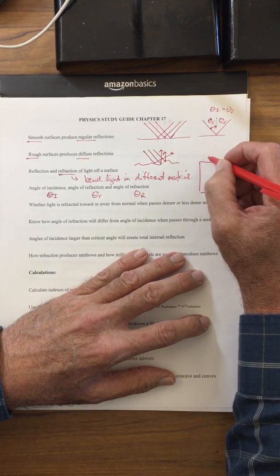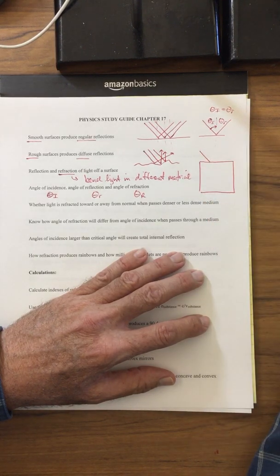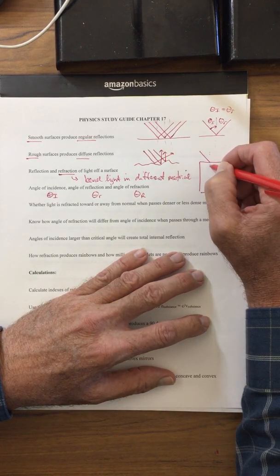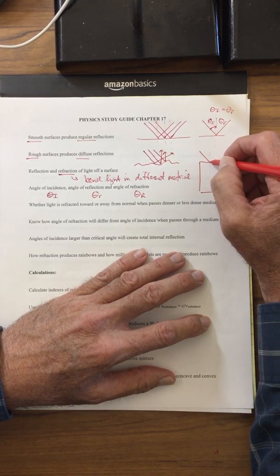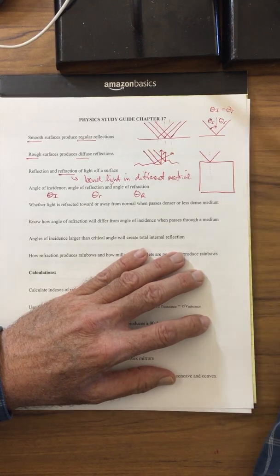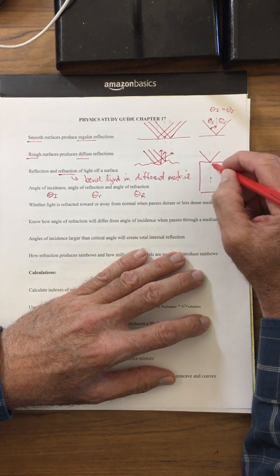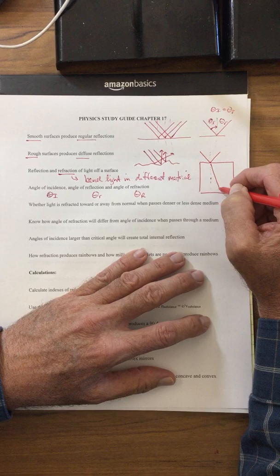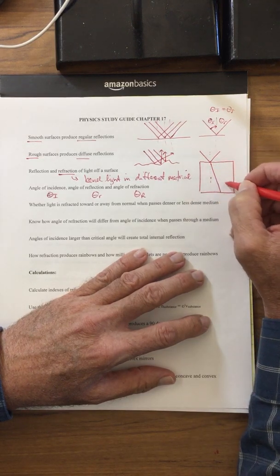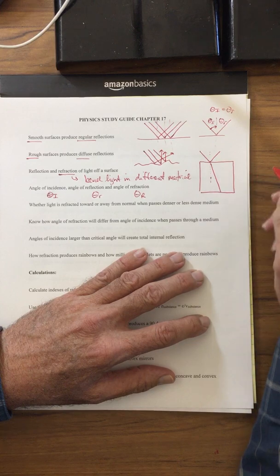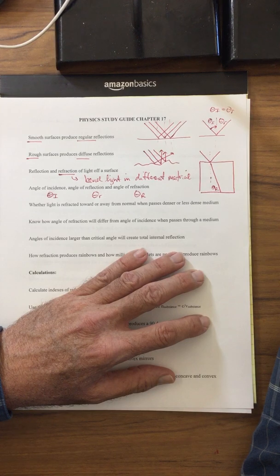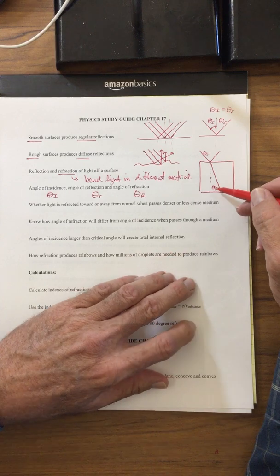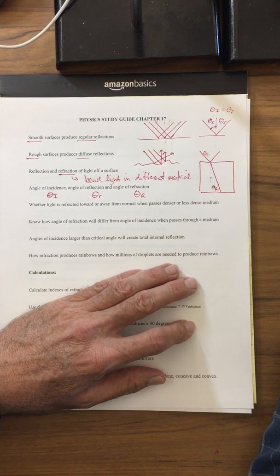I had a laser beam, and it was coming in at a certain angle. And here's the normal, which again is 90 degrees to the surface. We had some of our rays that were coming off with a regular reflection, but then what we also had is the refraction of that beam. It did not continue on a straight path, but it bent inward toward the normal. So this is going to be your angle of refraction. So here's your angle of incidence, there's your angle of reflection, there's your angle of refraction.